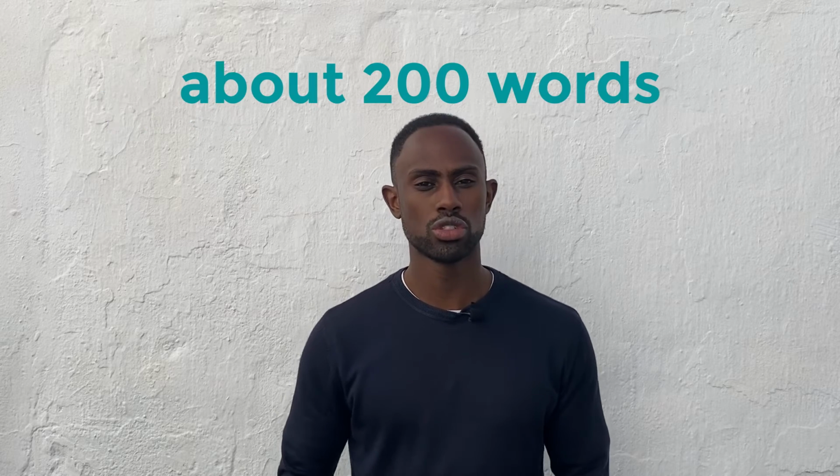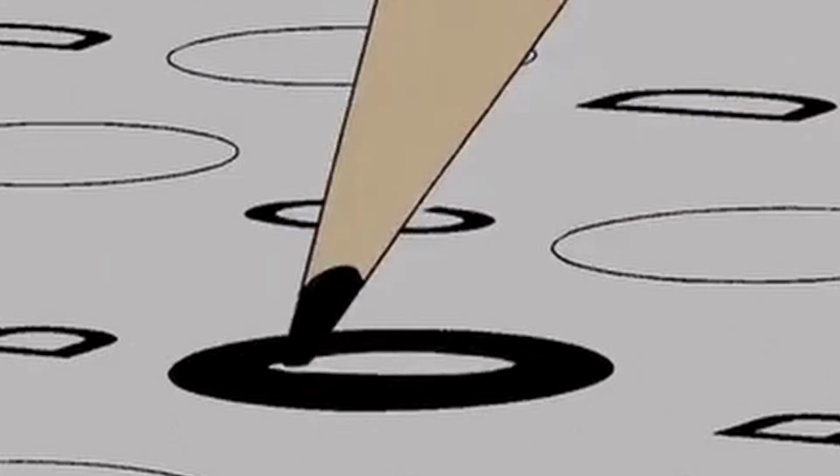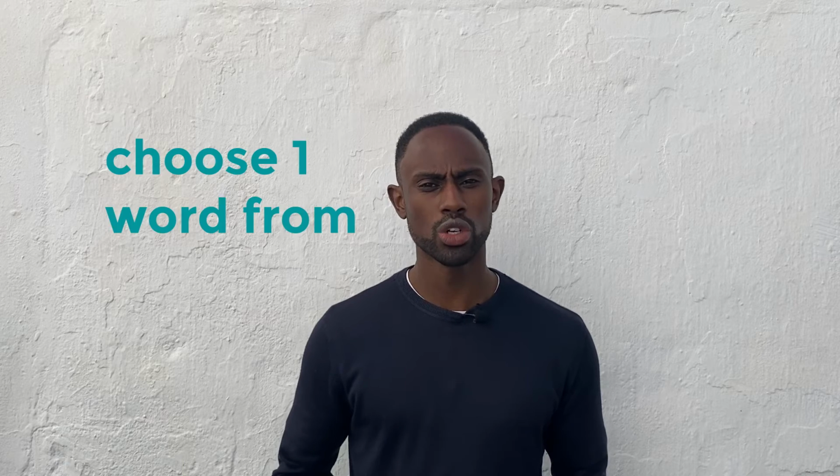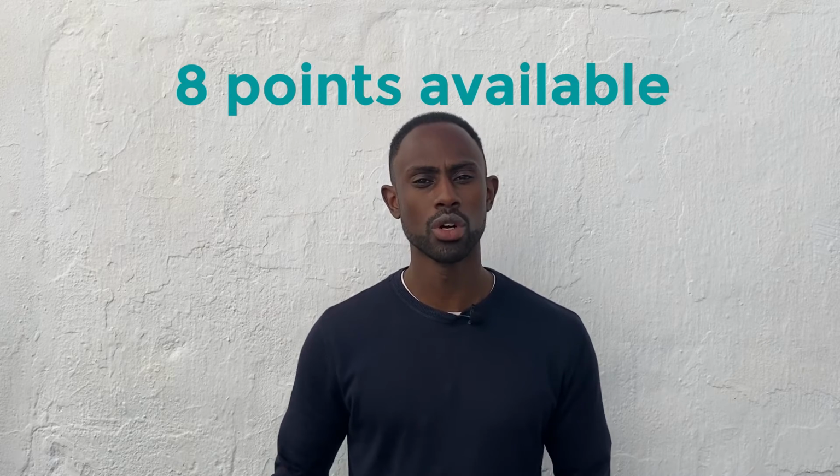So in reading and use of English part 1, you get a text. It's about 200 words long and there are 8 gaps. This is a multiple choice task, so to complete the text you need to choose one word from 4 possible options. For each one you get right, you get 1 point. So there are a maximum of 8 points available for this task.